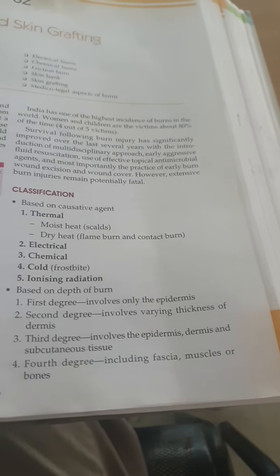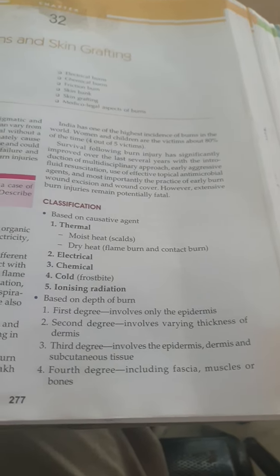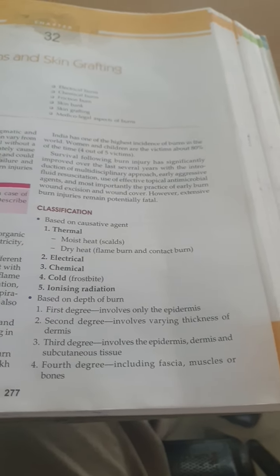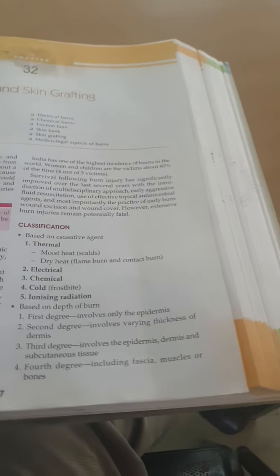Third degree is very simple: subcutaneous tissue, epidermis and dermis. So second degree is only the dermis and the first degree is only the epidermis. In first degree there is not much damage, but as you go to higher degrees, up to the fourth degree, the severity of injury due to burns is very high.